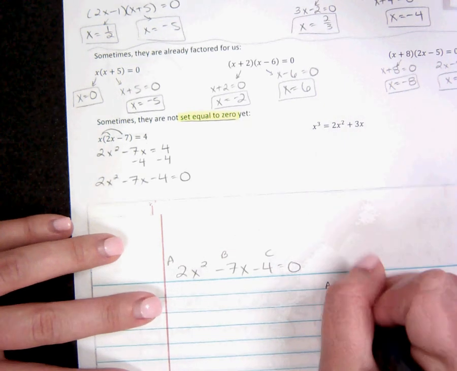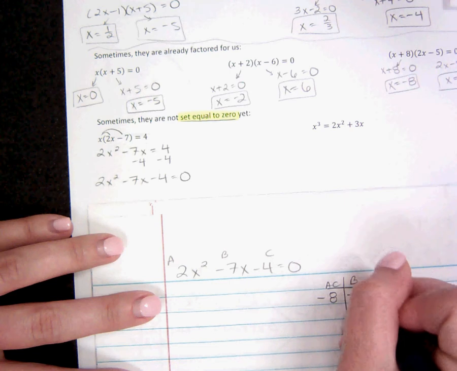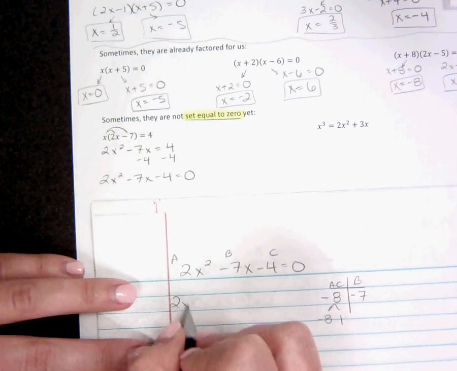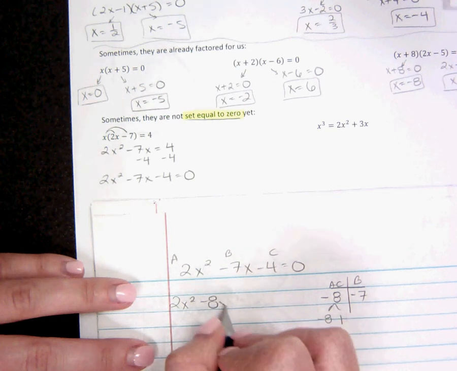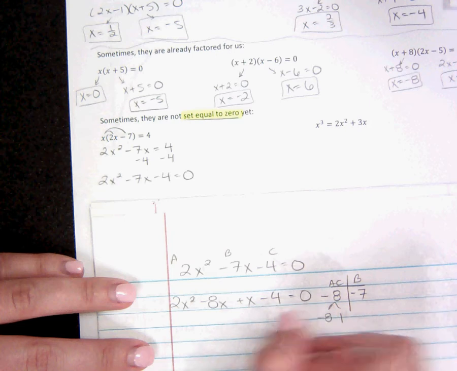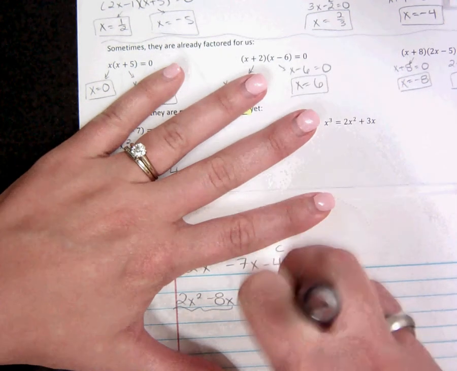So set up our chart. It's -8 and -7. So -8 and +1. So 2x squared minus 8x plus x minus 4. Do our grouping. You really don't need the equal 0 for this part. We're just trying to factor.